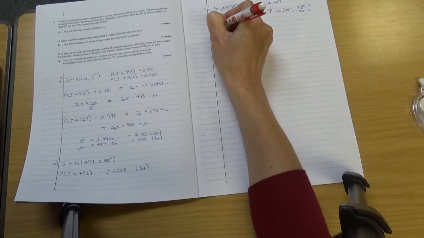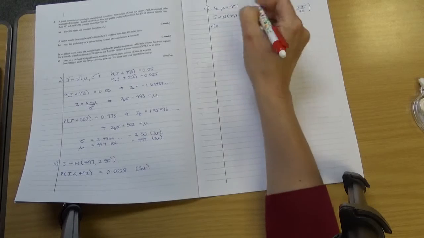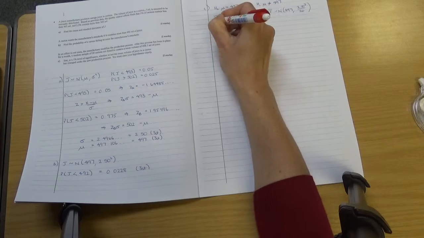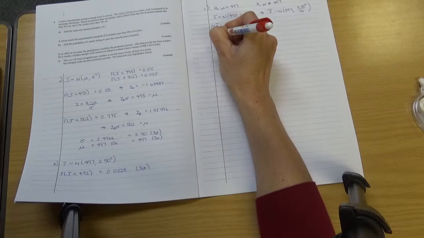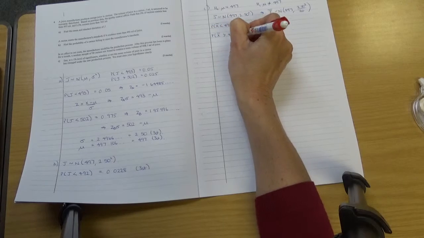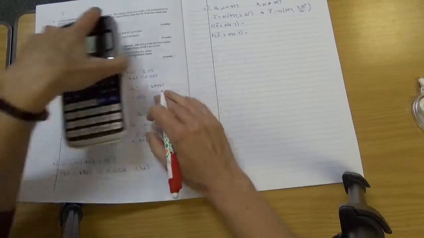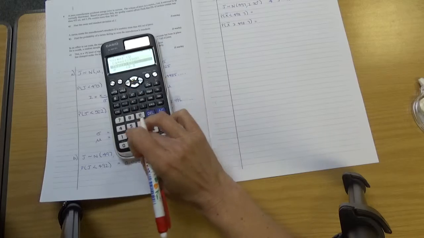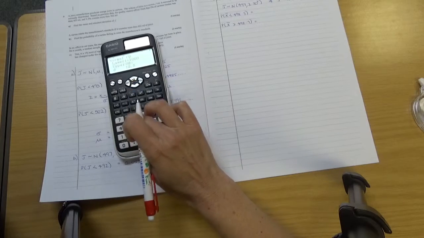So we want to do two tests because we're not equal to. So is the sample mean less than 498.7, or is it greater than 498.7? So we're going less than 498.7.